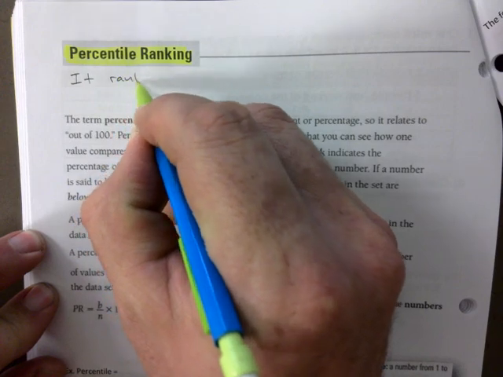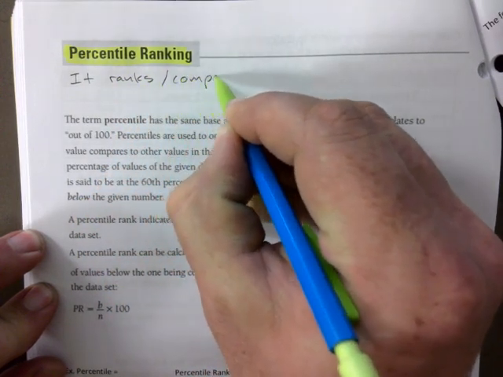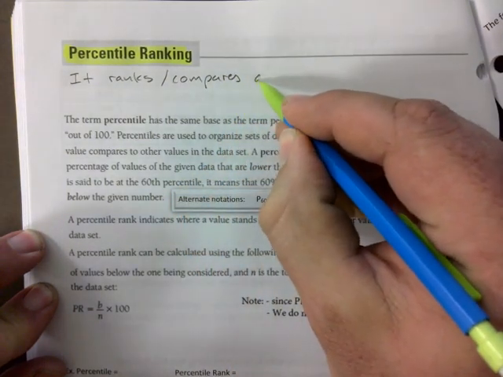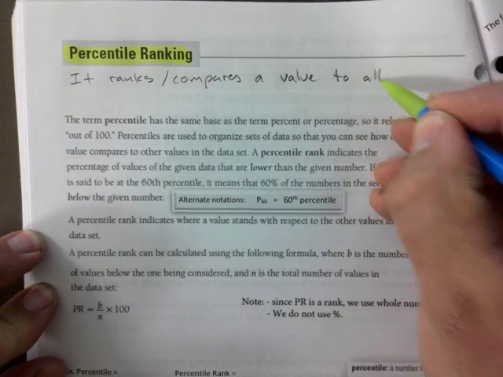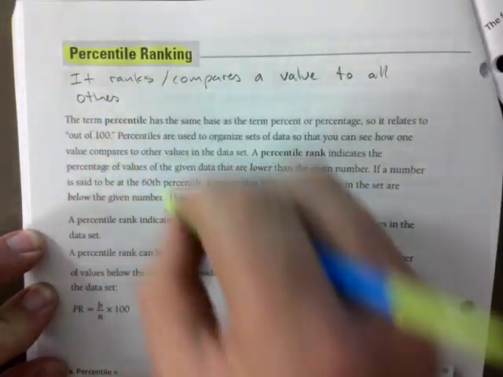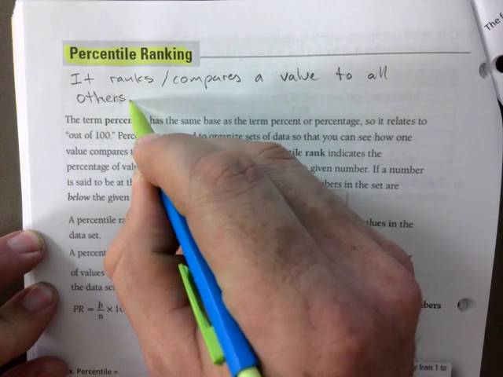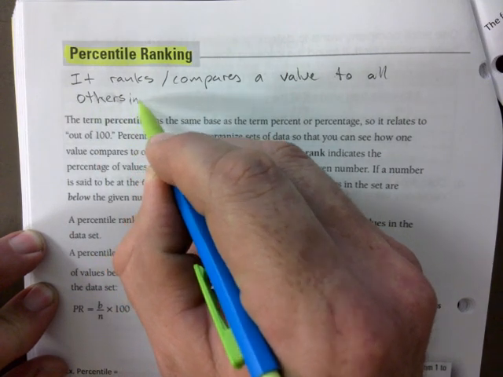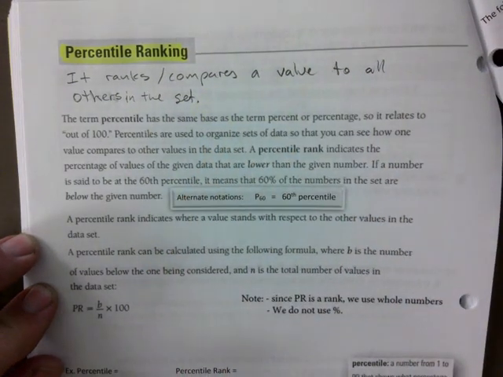It ranks or compares a value to all others. You're writing this down, right? To all others in the set.